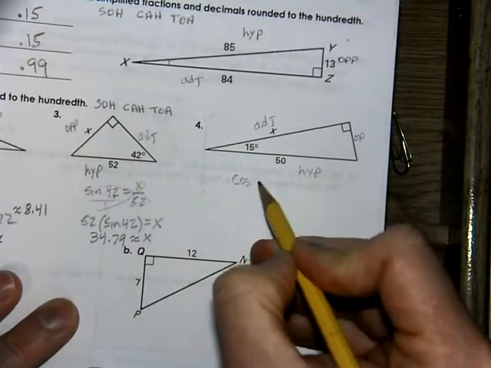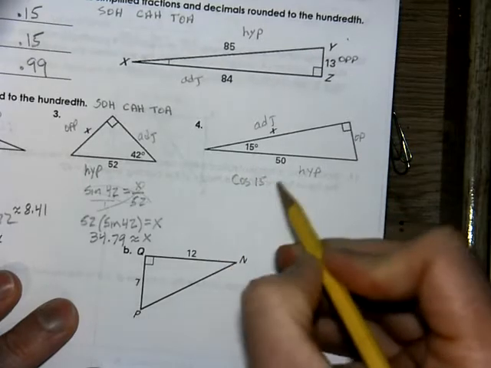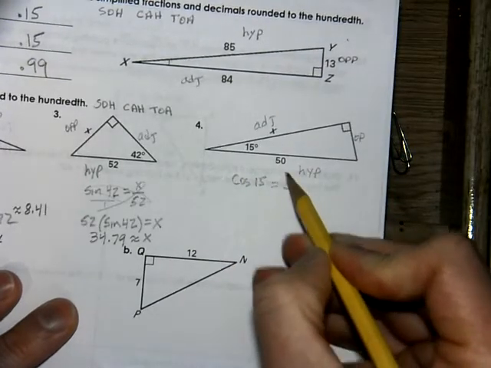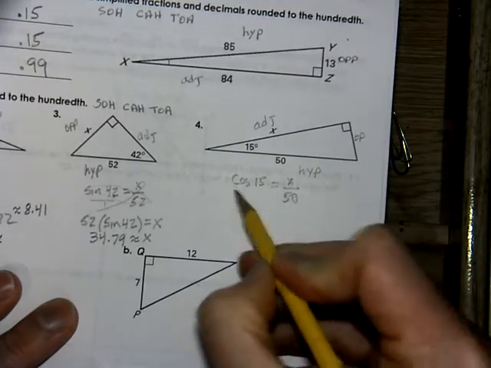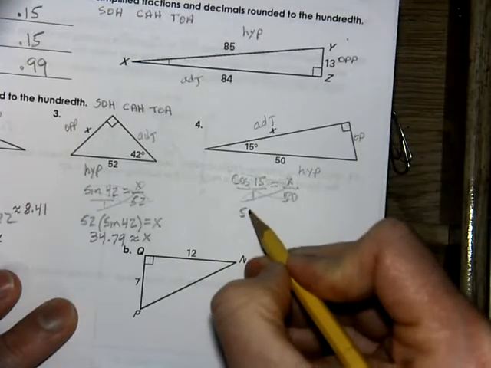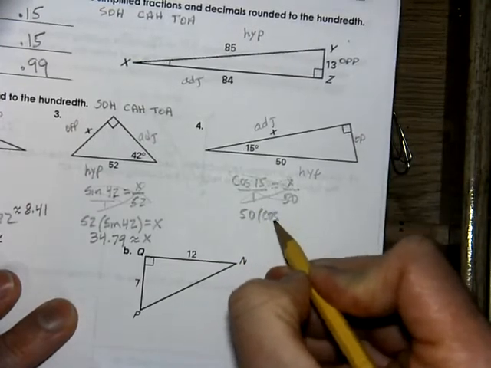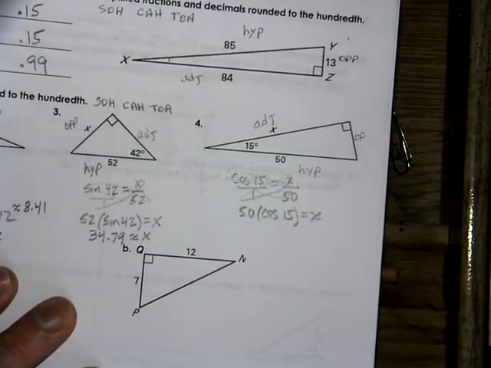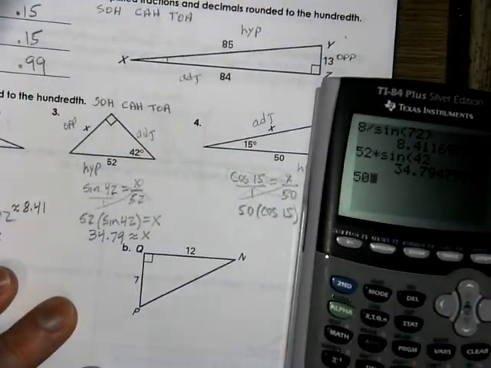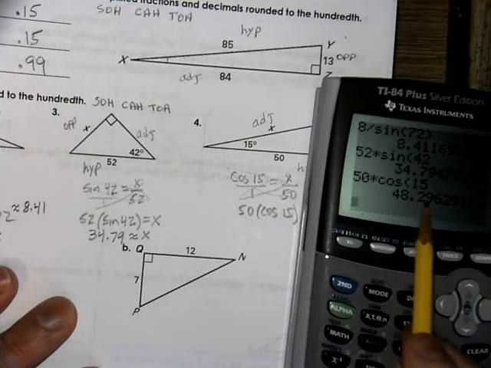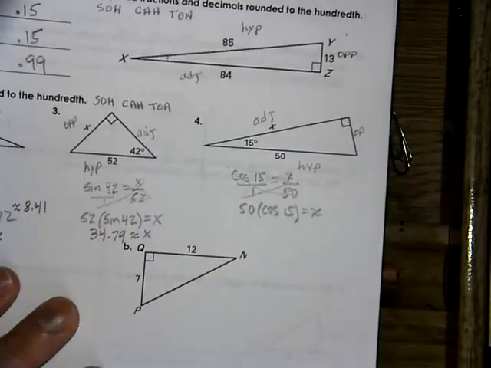So we're using cosine of our angle, which equals the adjacent over hypotenuse. Cross multiply, so we get 50 times the cosine of 15, which equals x. 50 times the cosine of 15 comes out to be 48.30.